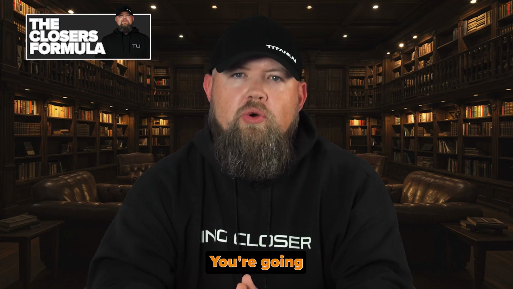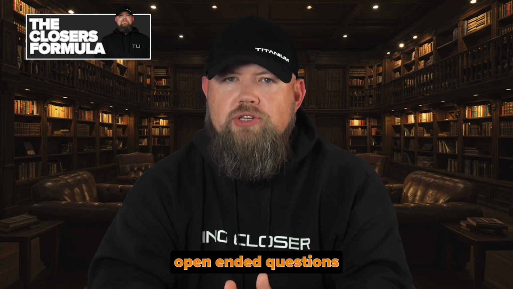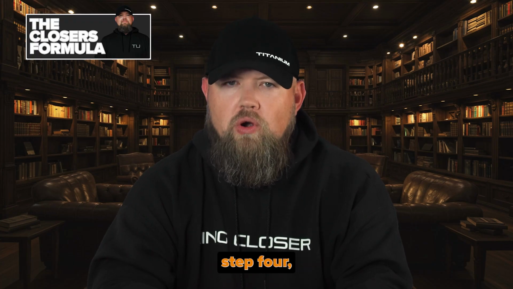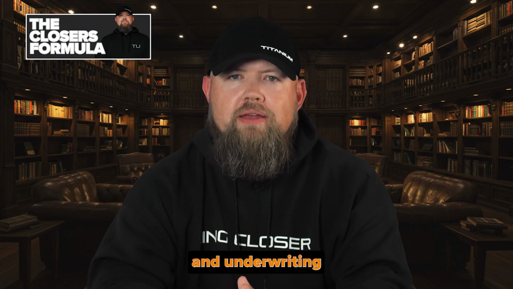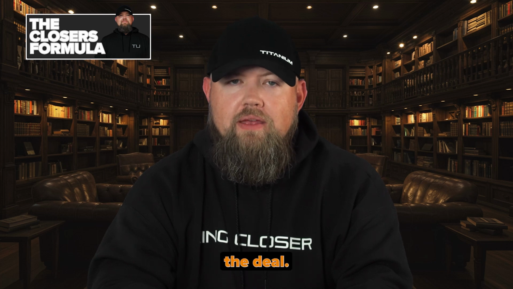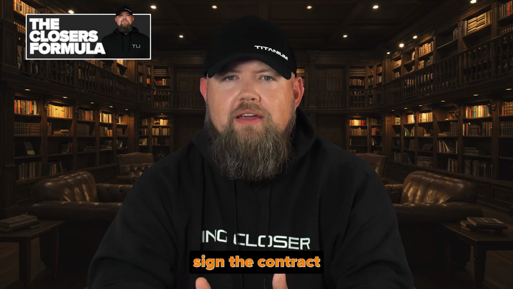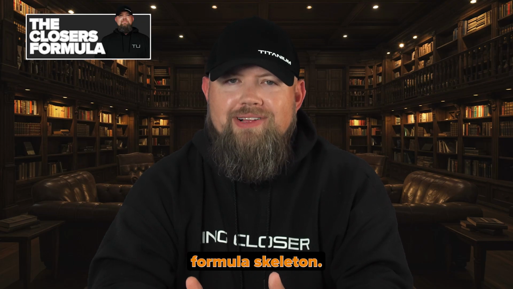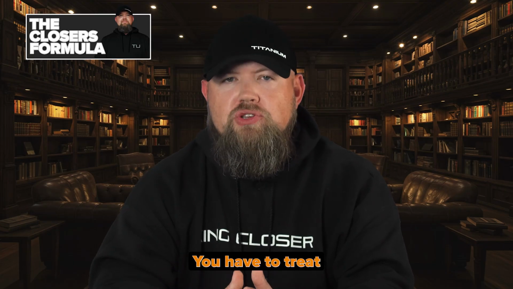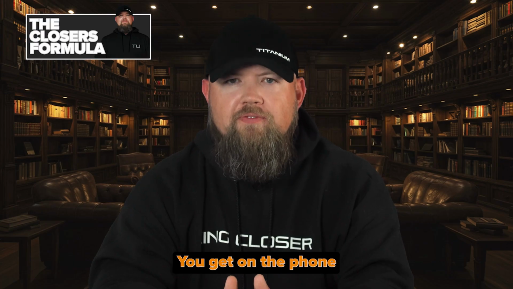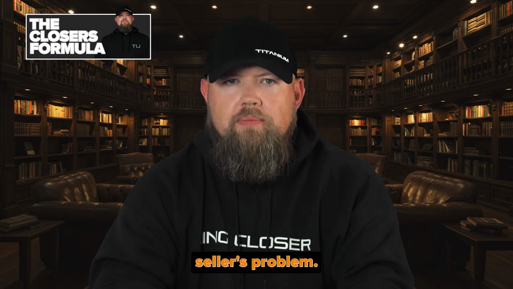From there, you're going to continue to ask open-ended questions while you're doing step 4, which is comping and underwriting and analyzing the deal. And then step 5, you close the deal. You get them to sign the contract and agree to a price. That is the closer's formula skeleton. You have to treat that lead like gold. When that lead comes in, you get on the phone and you solve that seller's problem.